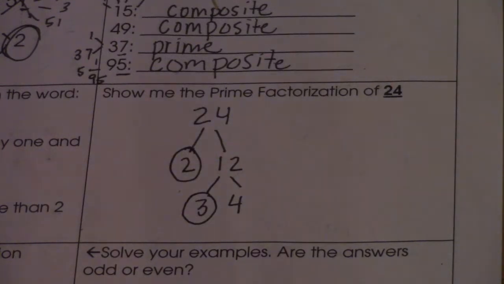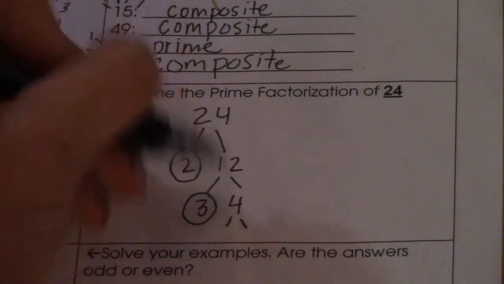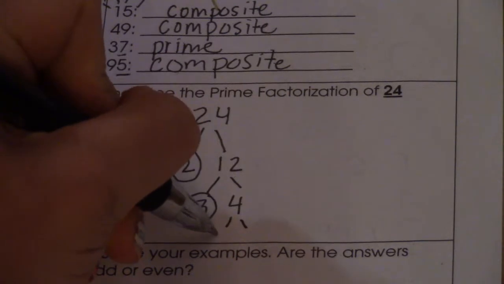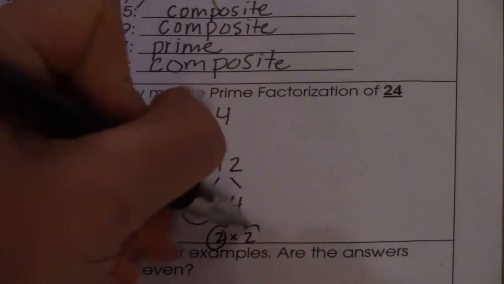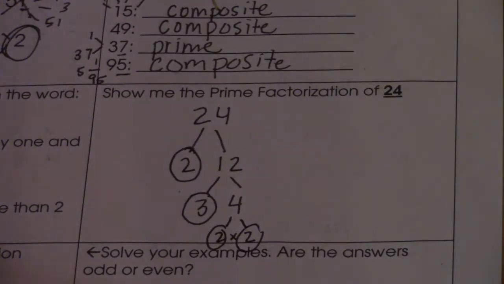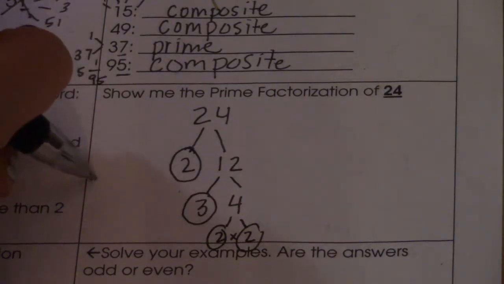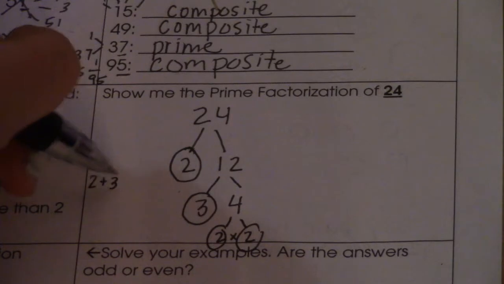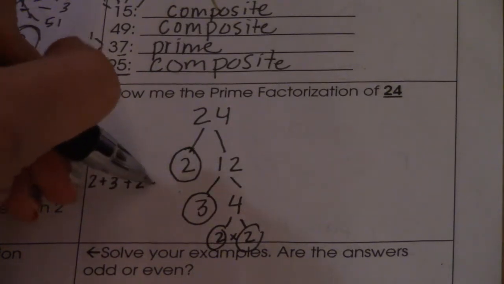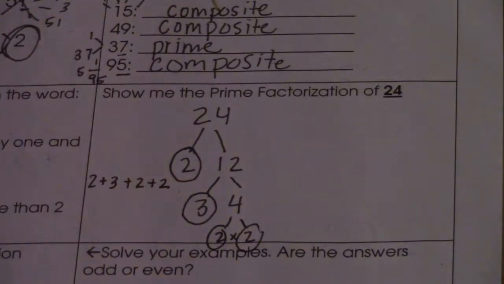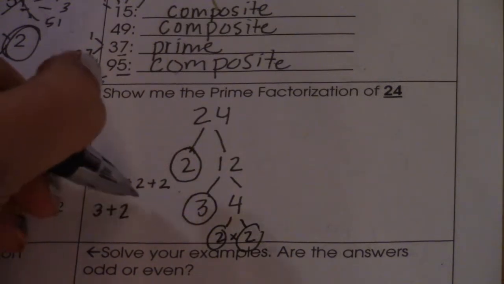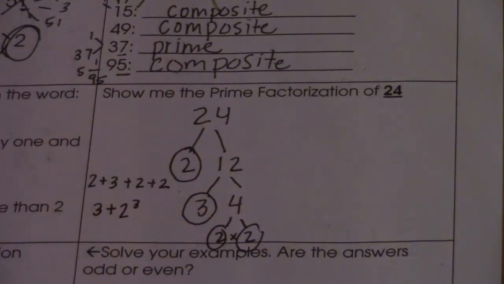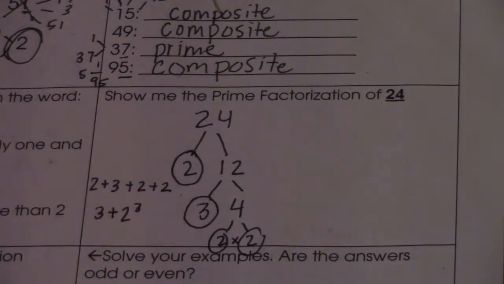That 4 still needs to be brought down into prime numbers, so 4 can be made by multiplying 2 times 2, and those are both prime numbers. So my prime factorization is 2 times 3 times 2 times 2, or you can say 3 times 2 to the 3rd power, because that just means that you're multiplying the 2 three times.